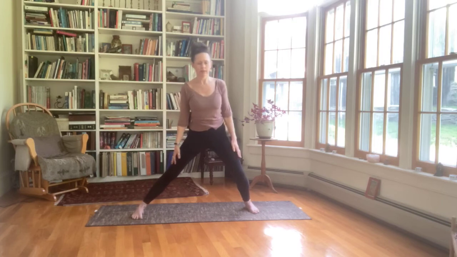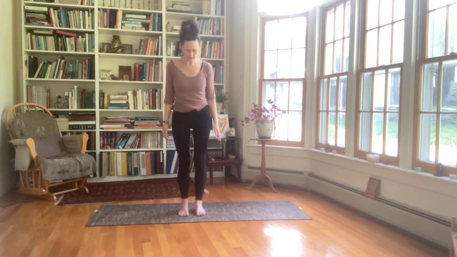We'll take a moment in Samastiti. Relax the breath. Keep the attention, keep the prana inside the body. See if you can be aware of that energy of circulation. Awareness out to the periphery.